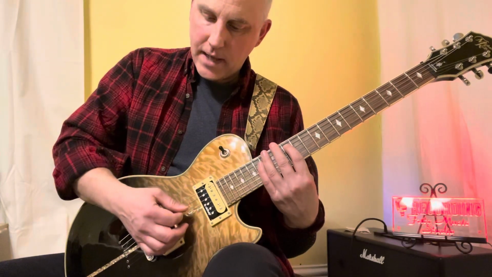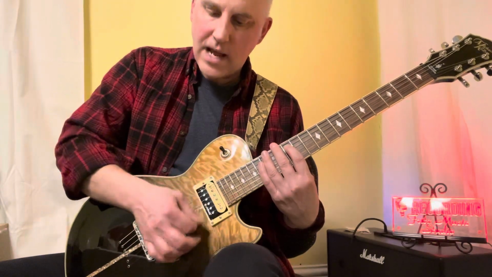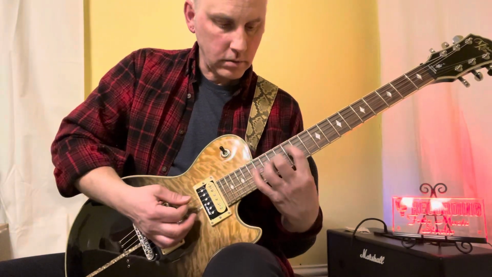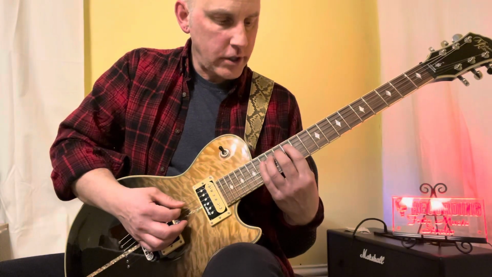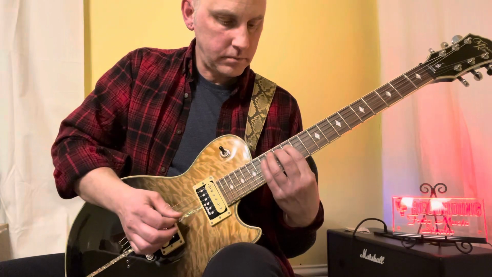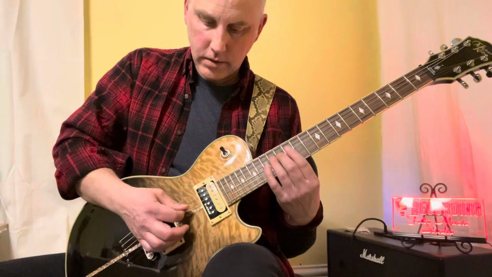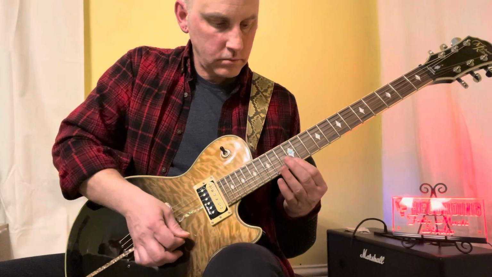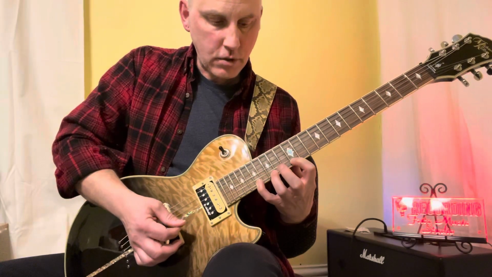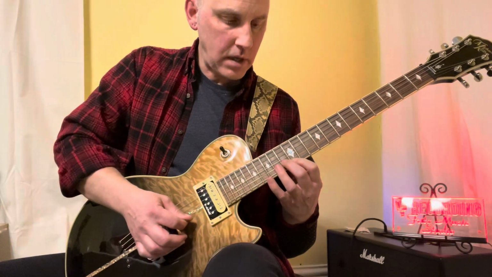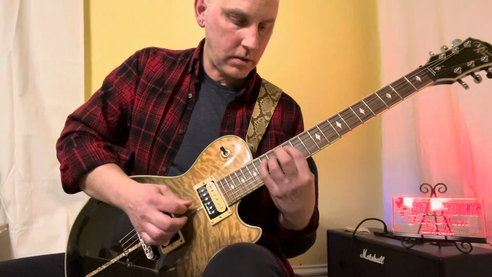Now, if you notice my picking, I'm doing a sweeping motion, and we're not trying to fly through this today. We're just working out the arpeggio itself. Now, typically what you would do is you would pluck the first note, hammer the second note, and then a downstroke into the first string, upstroke, pull off, up, up, up, up, down, hammer.